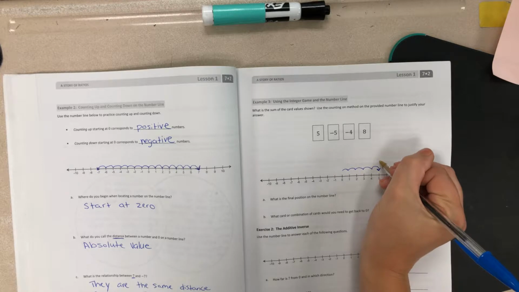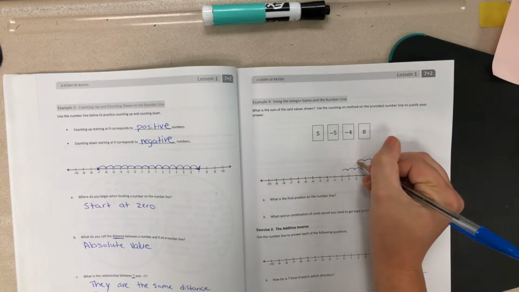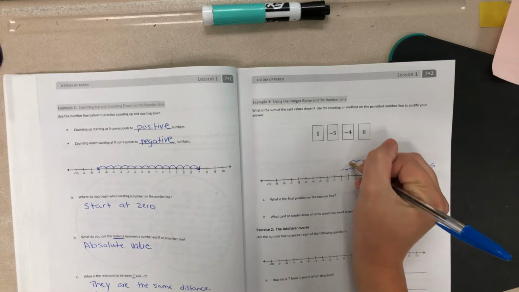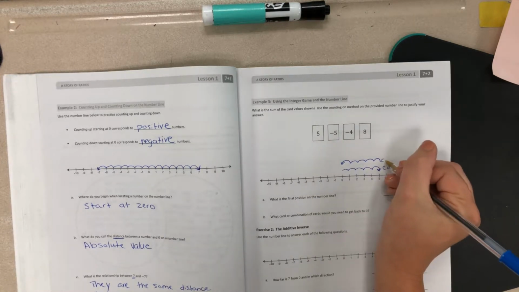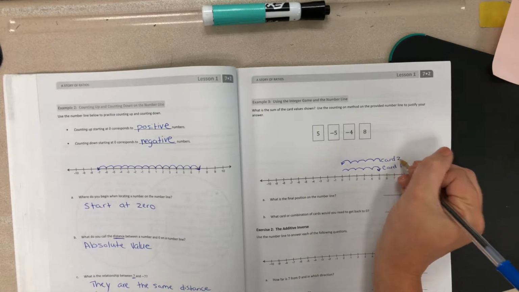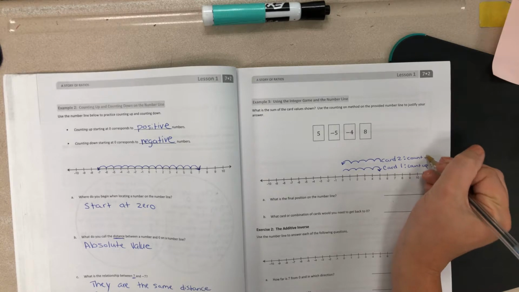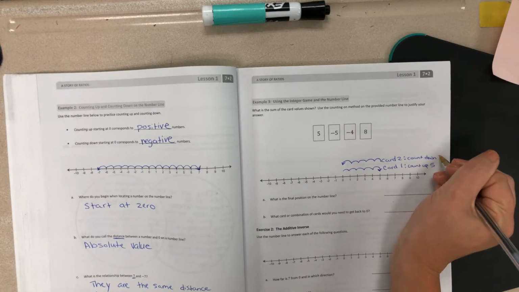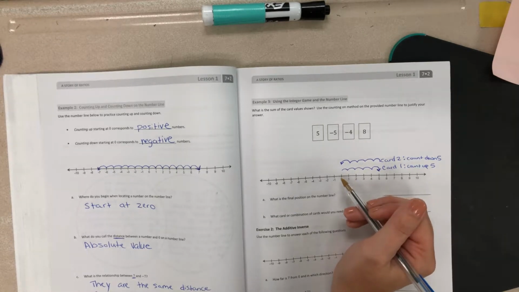So I'm right here. I was at 5. Now I've got to go 1, 2, 3, 4, 5. This is representing card 2. I had to count down 5. Okay, so now I'm back to 0.